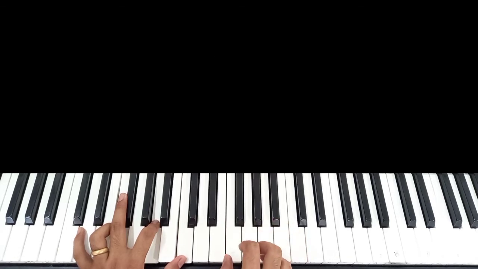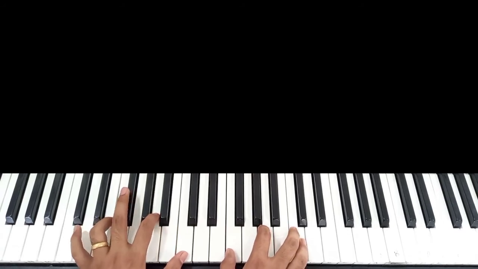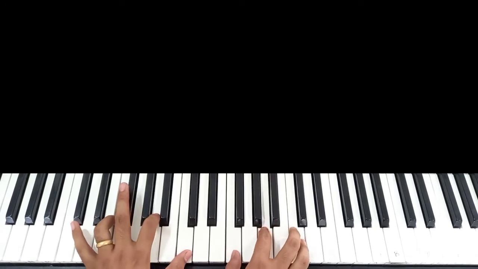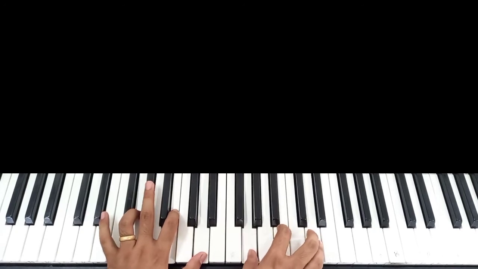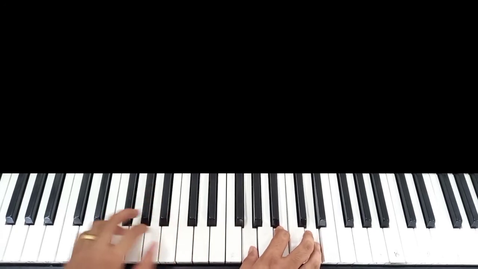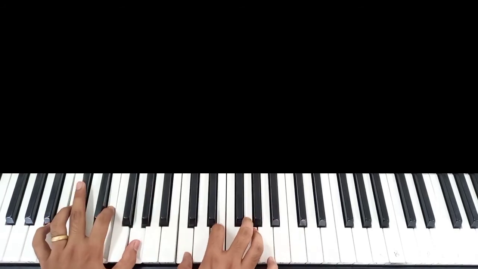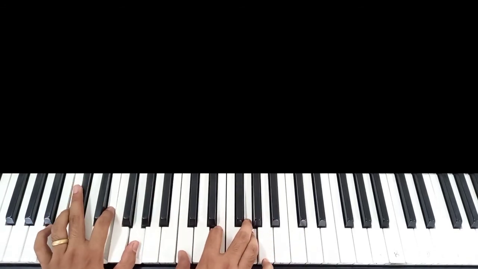This note looks up to note number 5, that is the dominant. It looks up to G, and eventually G tries to resolve to 1, which is the sense of a finality.